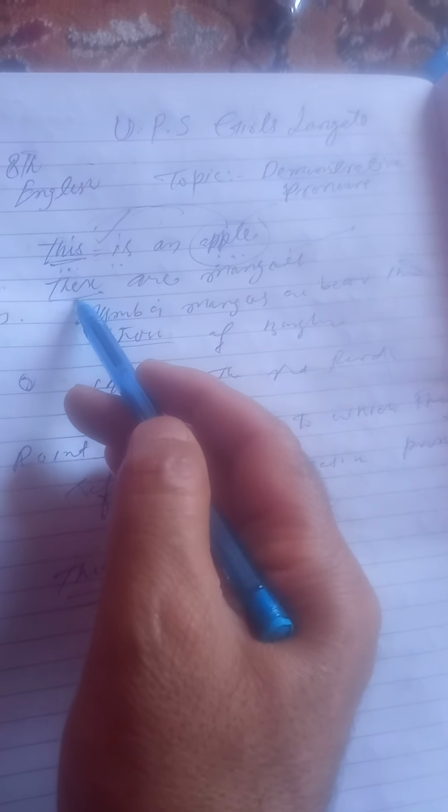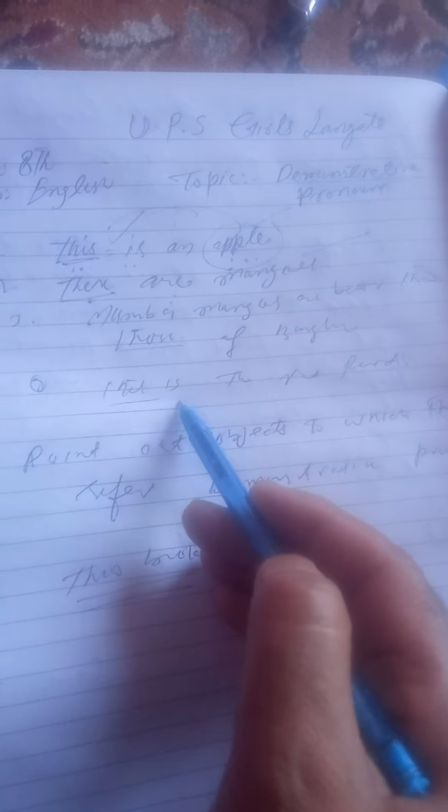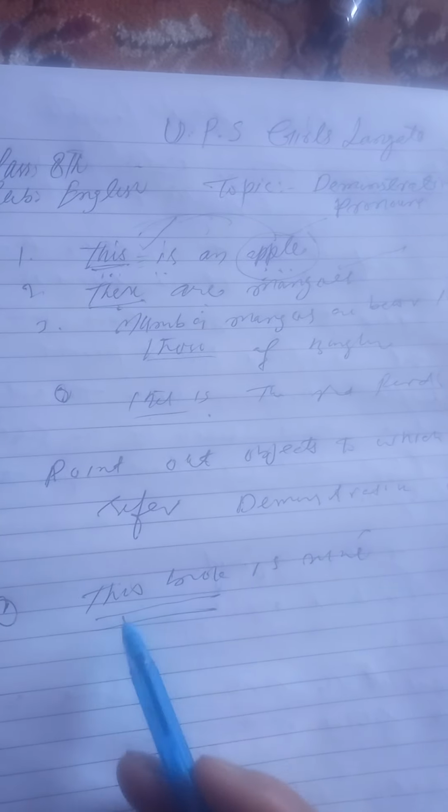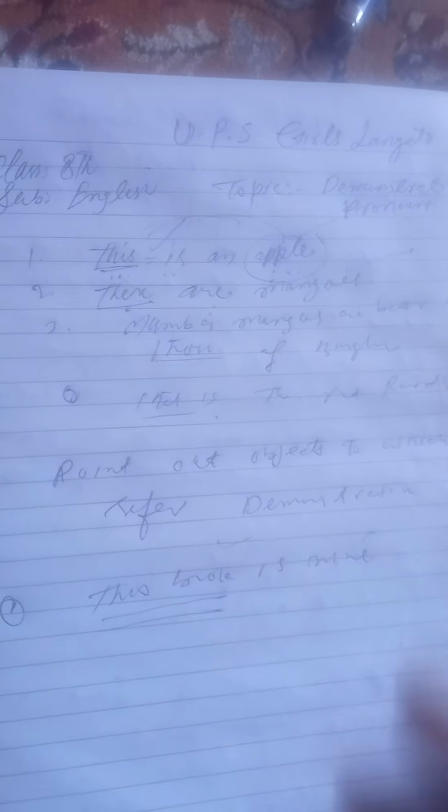But sometimes, for example, in "this book is mine", this is directly followed by a noun. This book is a noun, and this modifies that noun.